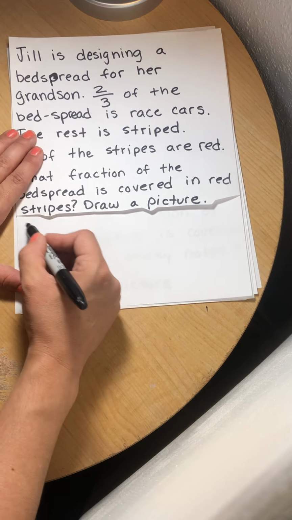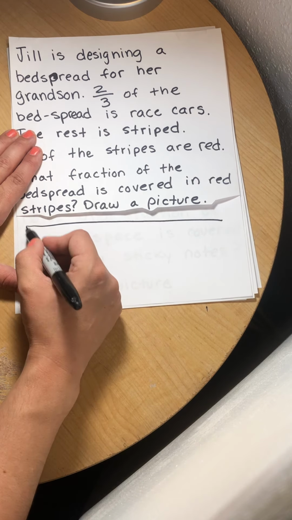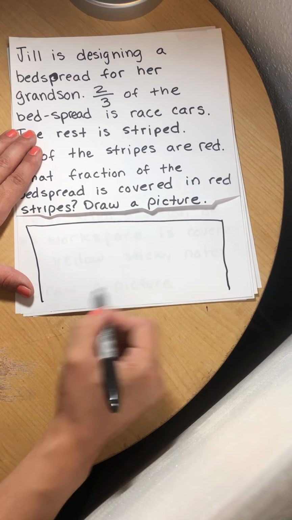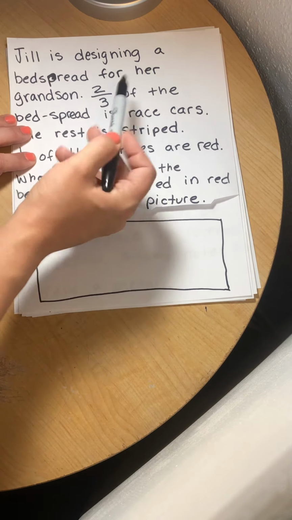All right, so I'm going to start you guys out. Let's just draw the bedspread. That's our whole bedspread. And first we're going to split it into thirds.